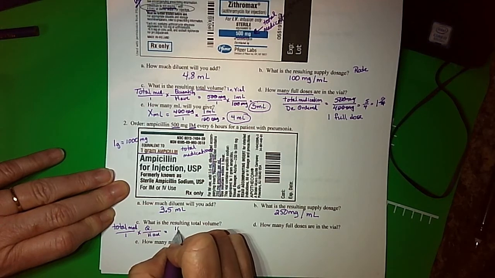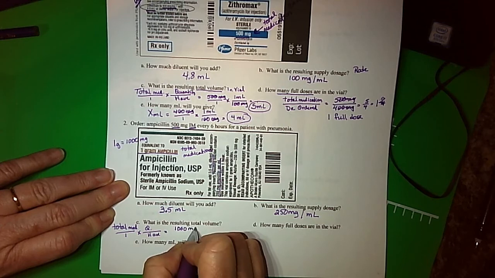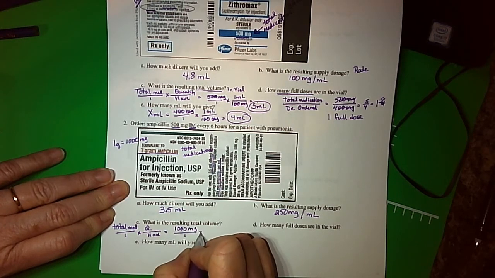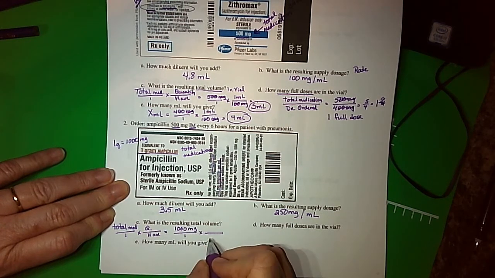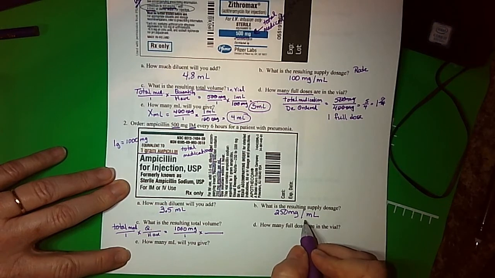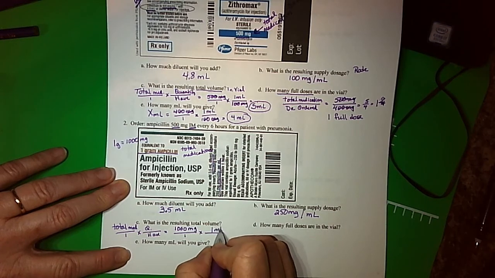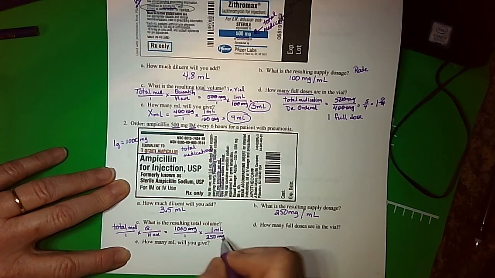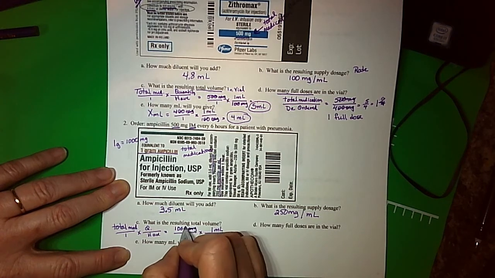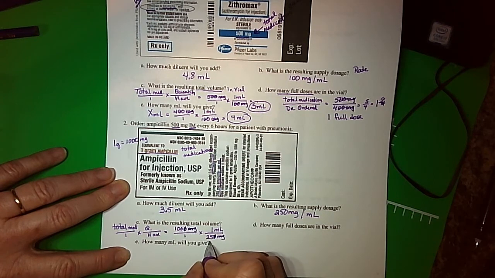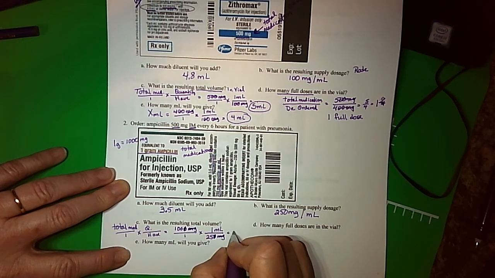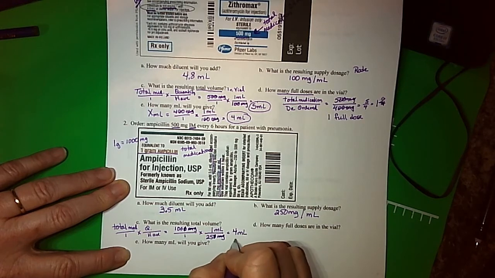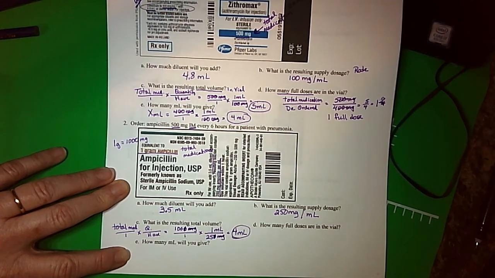So my total medication is 1,000 milligrams over 1. And then my quantity goes back to my supply dose: 1 milliliter over 250 milligrams. My milligrams cancel. I can cancel a 0. Now I've got 100 divided by 25, which is 4 milliliters. So the resulting volume is 4 milliliters.